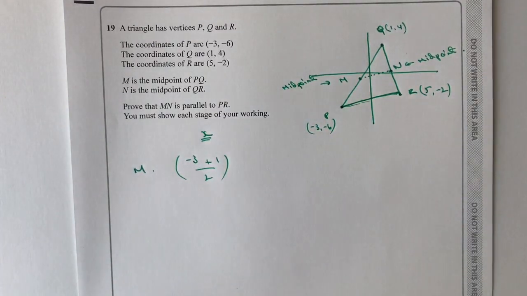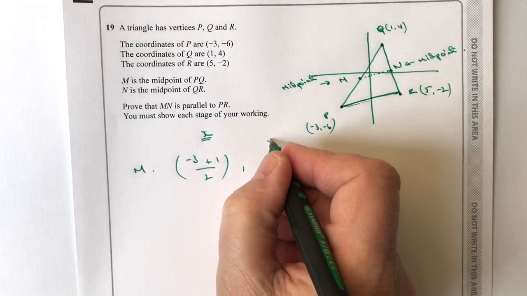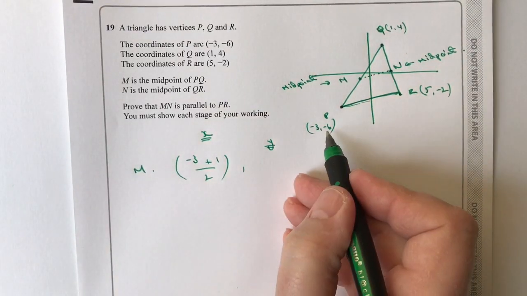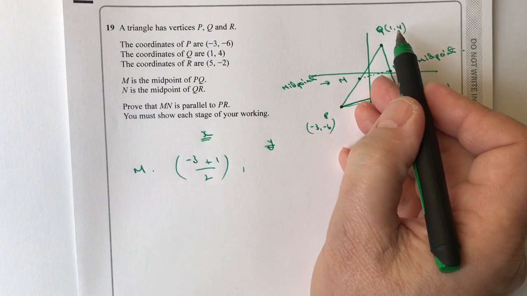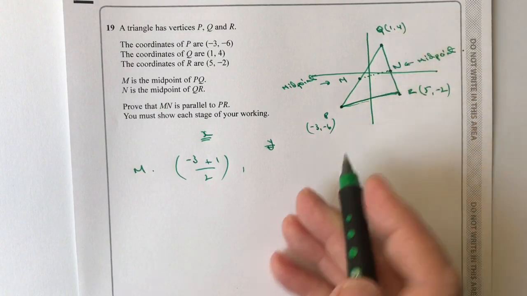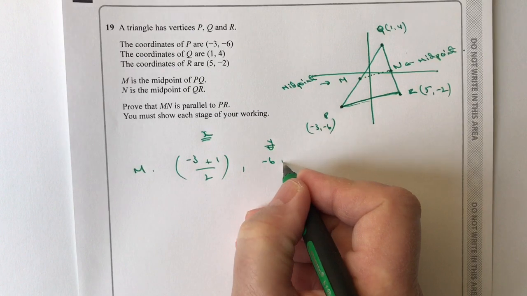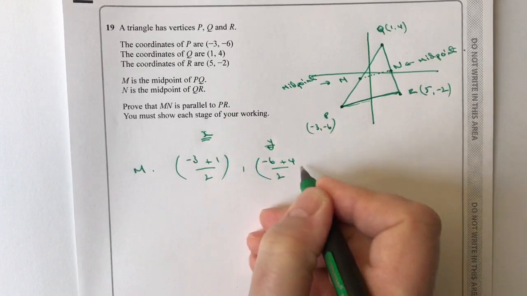Okay, the y value is going to be -6 plus 4, again divided by 2. -6 plus 4 divided by 2.